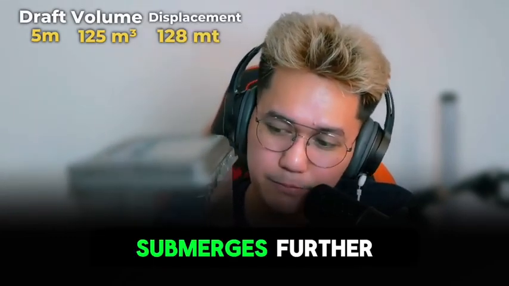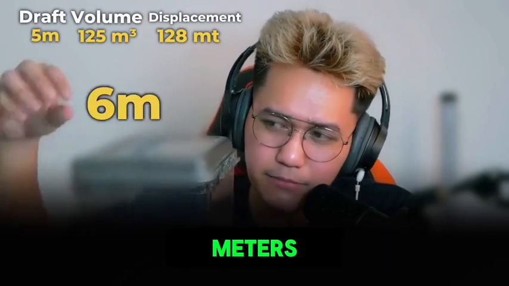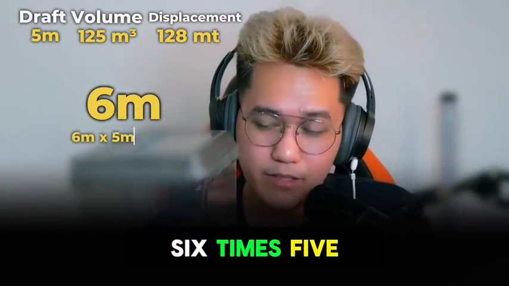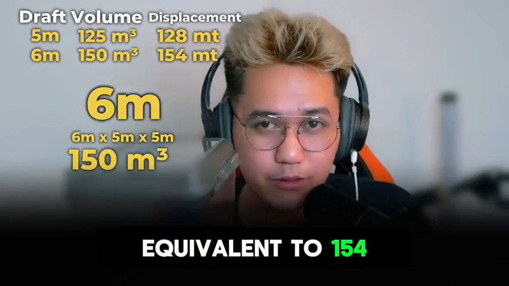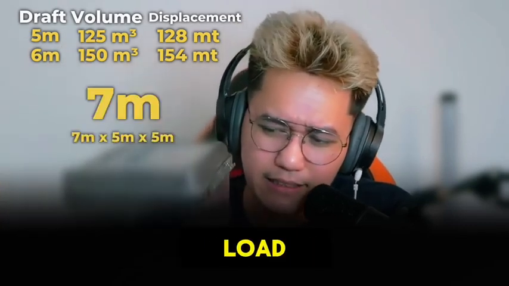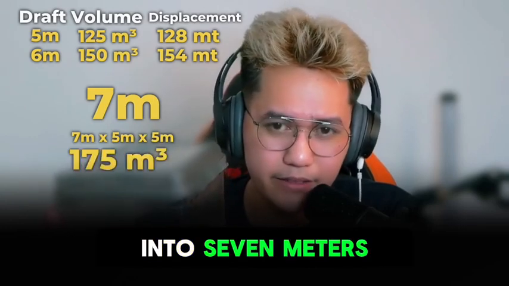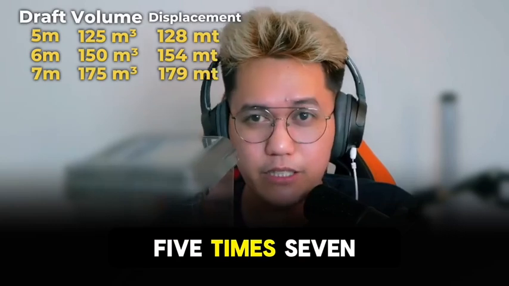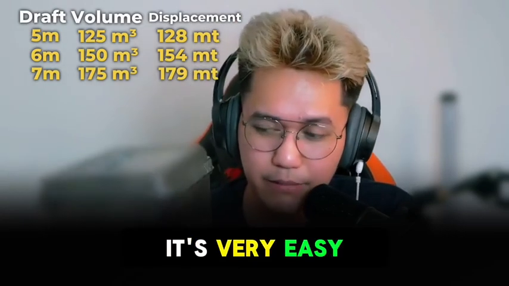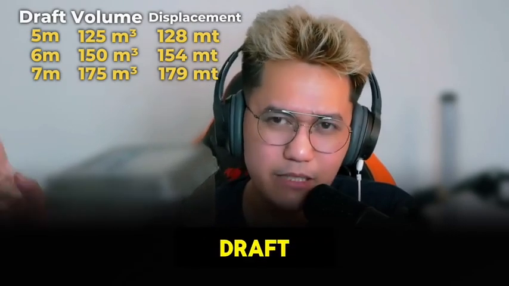Then, if it submerges further, let's say 6 meters because you're loading more and more, then it gets heavier. So 6 times 5 times 5 is equivalent to 154 metric tons. Say, you really keep adding more load, and it sank into 7 meters. So 5 times 5 times 7 is 179 metric tons. It's very easy. You just need to read the draft.